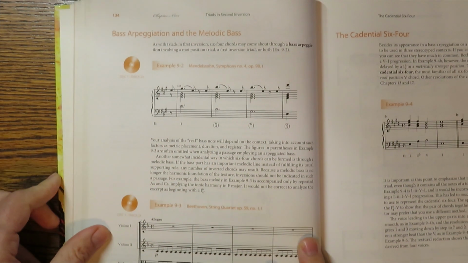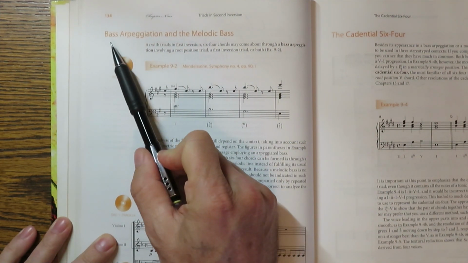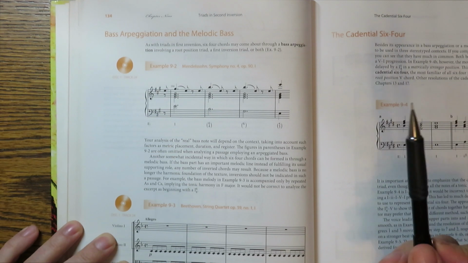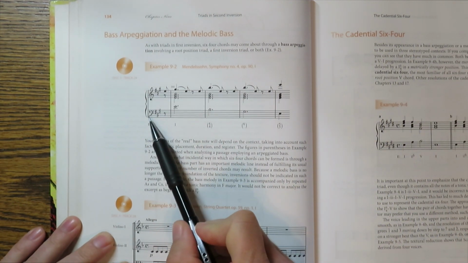And there's another place where we can use a 6/4. In the book here, since Toby Rush doesn't cover that, we find the bass arpeggiation and the melodic bass. Here we're in the key of A major.